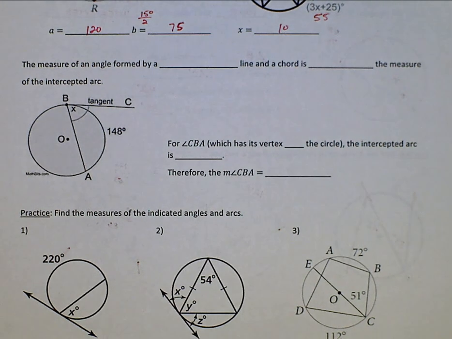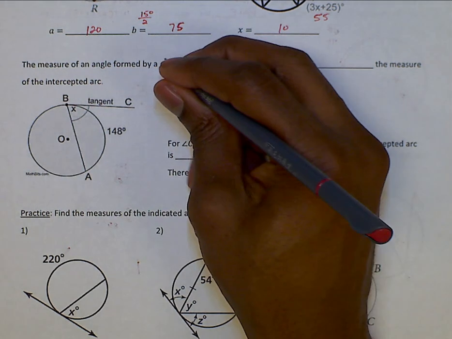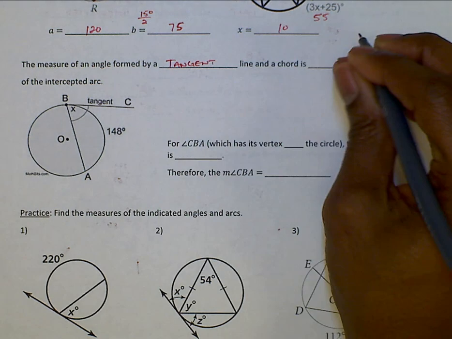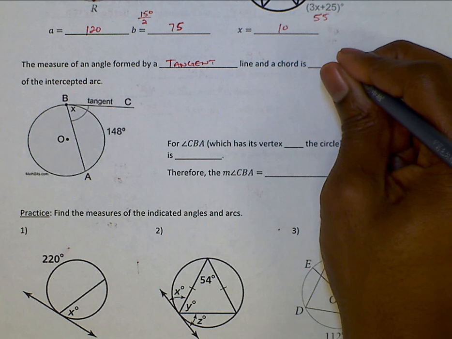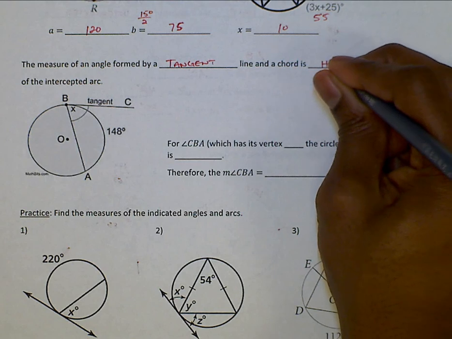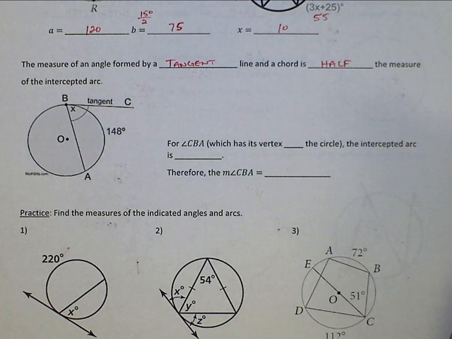Okay, so we talked about those inscribed angles, and now let's talk about inscribed angles formed with a tangent line. The measure of an angle formed by a tangent line and a chord is half the measure of the intercepted arc.